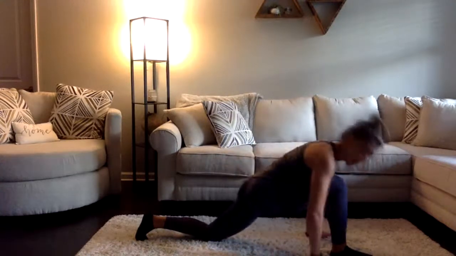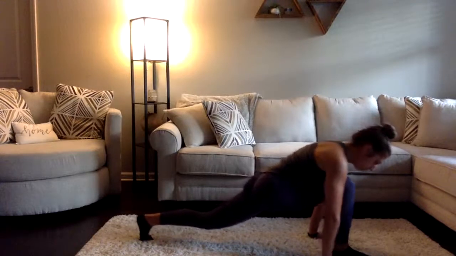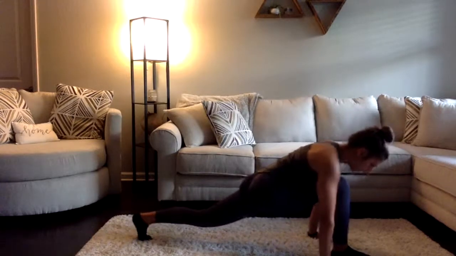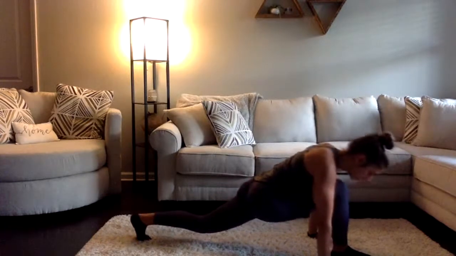Once you've done your 5, lift back into that lunge and do your 5 circles in each direction. Should feel good on the hips, hip flexor especially.